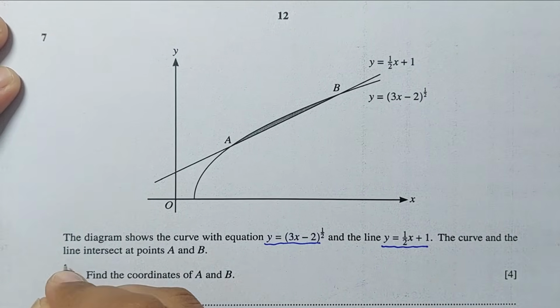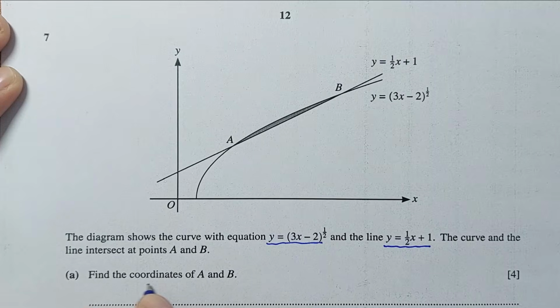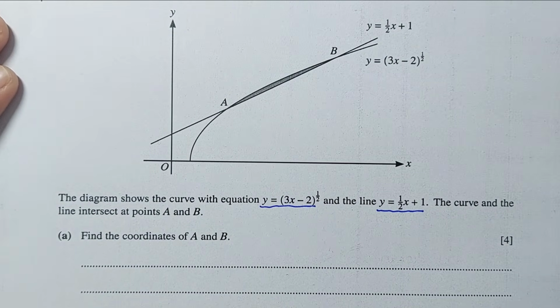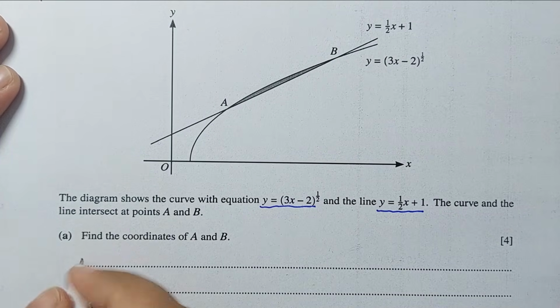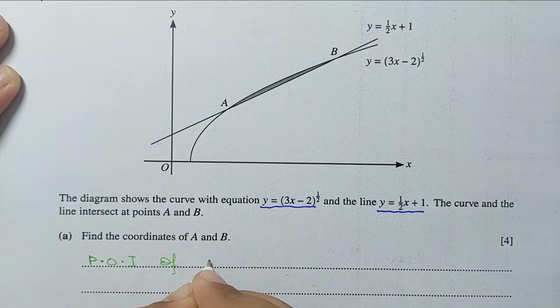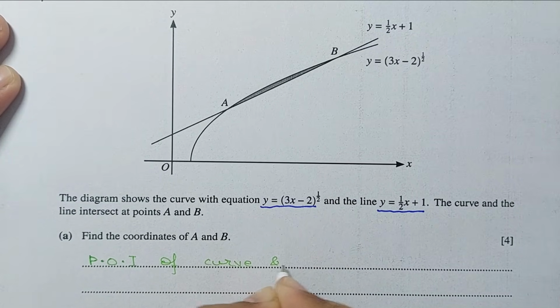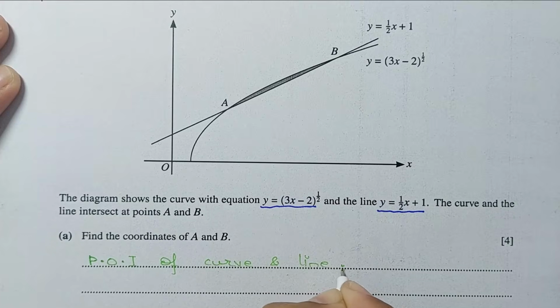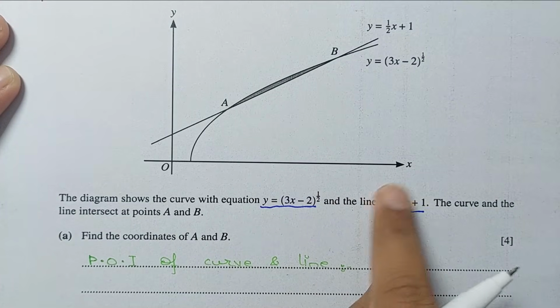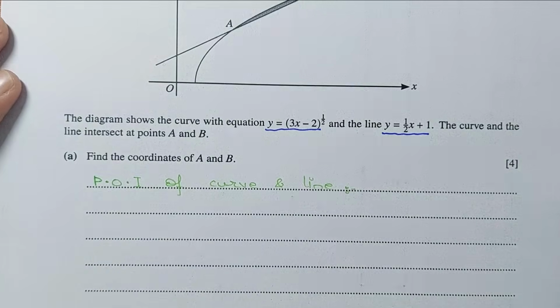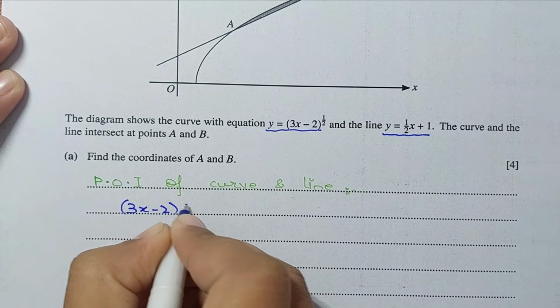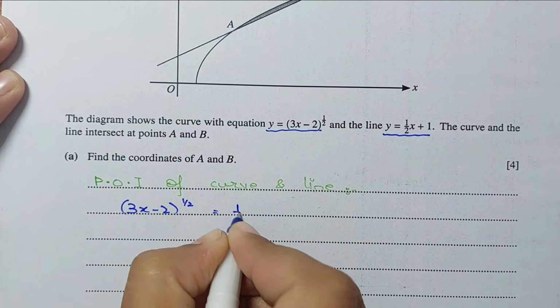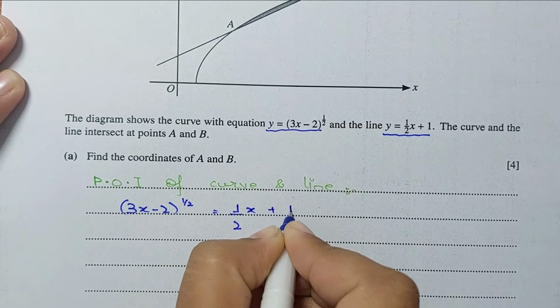Okay, the curve and the line intersect at points A and B. Part A: find the coordinates of A and B, the points of intersection of the curve and the line. For the coordinates of A and B, we need to find the points of intersection of the curve and the line. The curve is y equals something and the line is also y equals something. Put both of them equal and you will get the coordinates. Square root of 3x minus 2 equals 1 over 2 x plus 1.